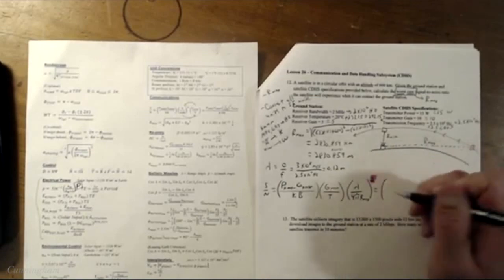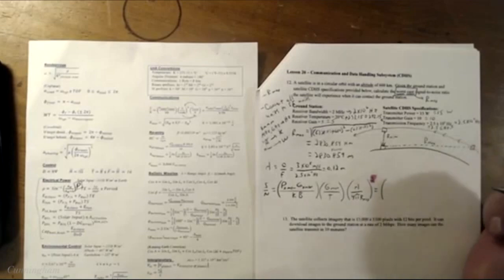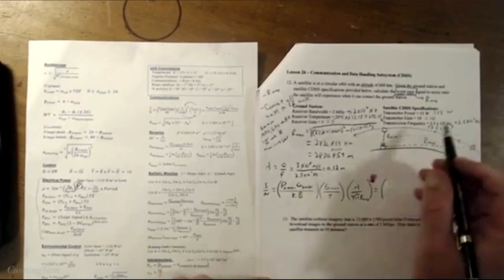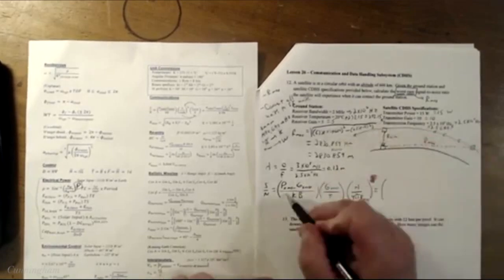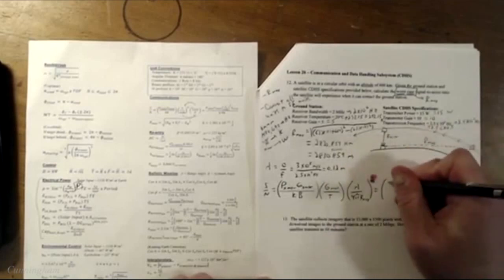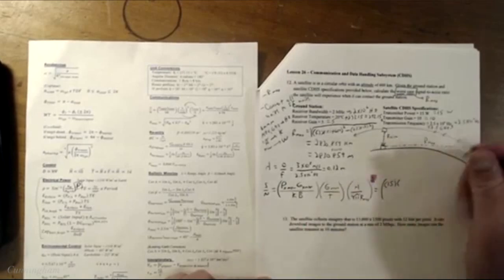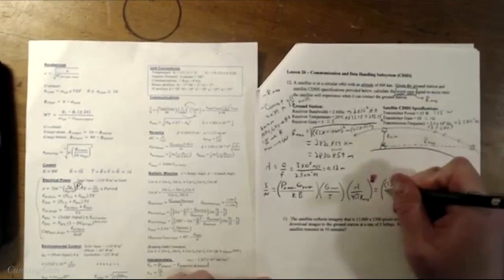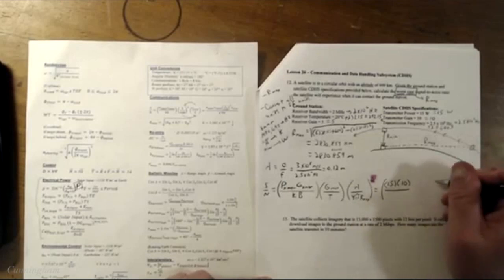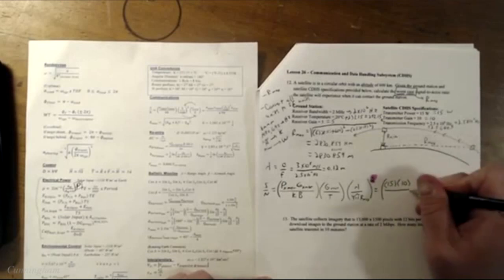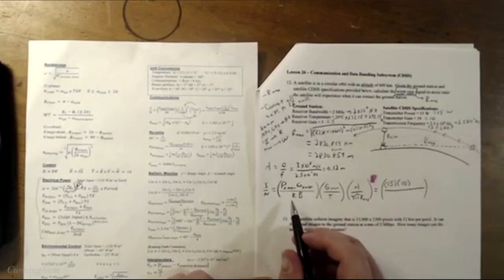Okay, so let's start plugging and chugging. First things first. We did all our hard work basically already. Power of the transmitter. Okay, transmitter power. Power of X-mitter, 15 watts. Let's plug and chug. Gain of the transmitter says 10. K is a constant.